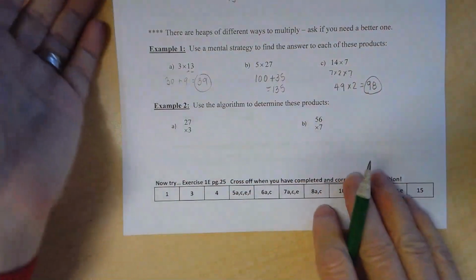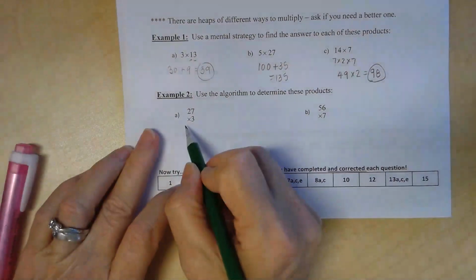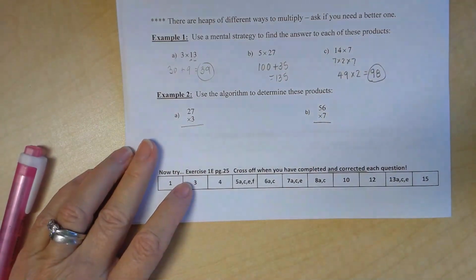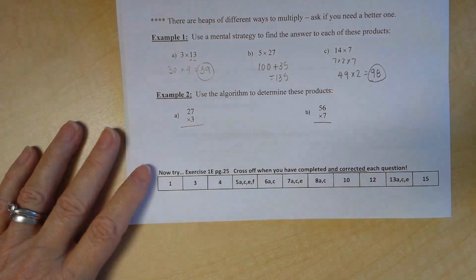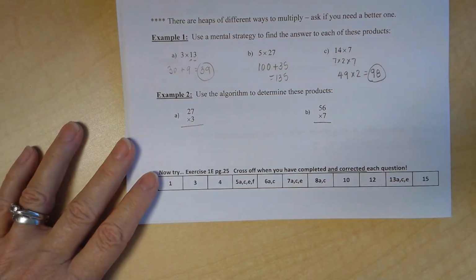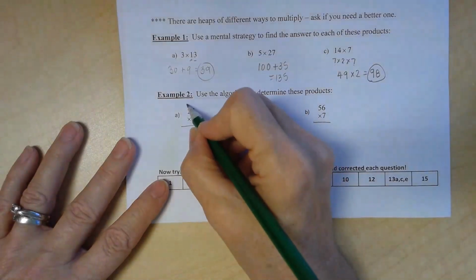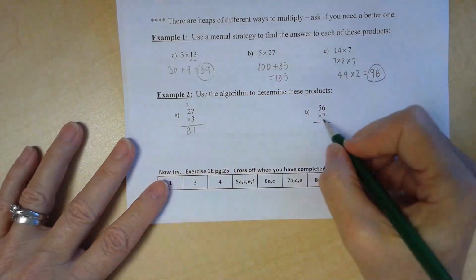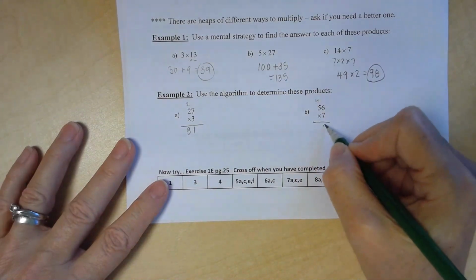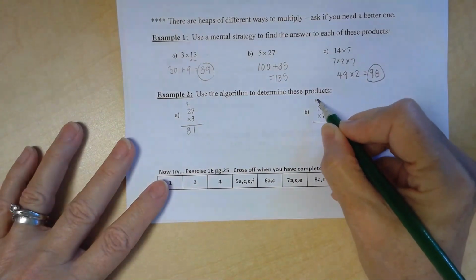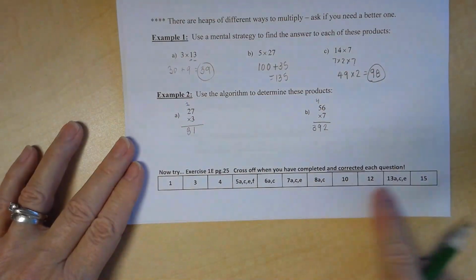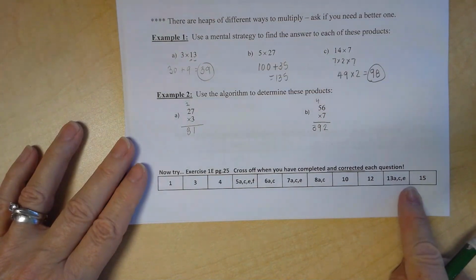Okay, as I said, a lot of people don't like those mental strategies and they'd rather do the algorithm, okay? I'd like you to try these two by yourself. So pause the video, and then come back and see if you got the answer right. Okay, these are the problems that you need to complete from 1E.